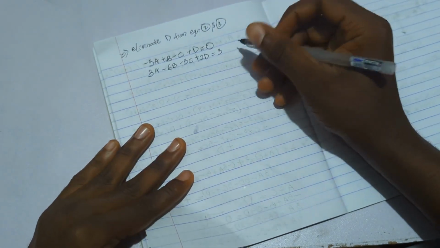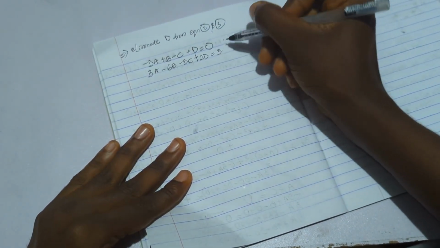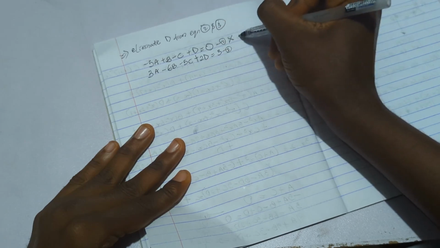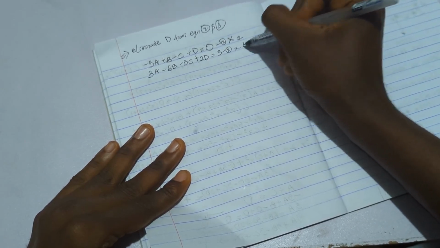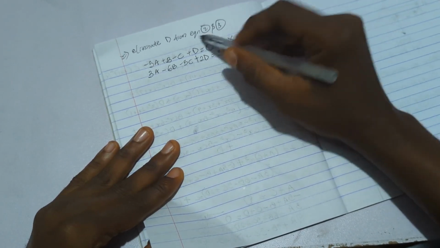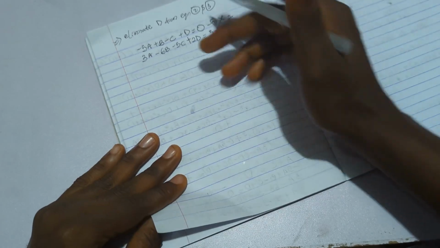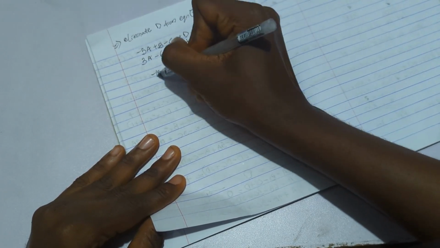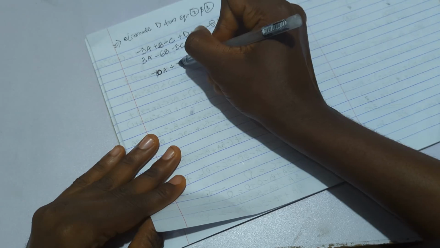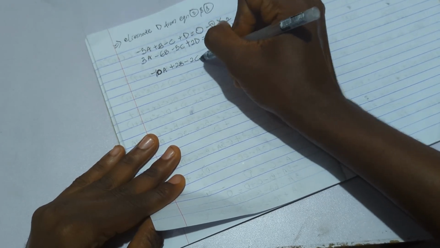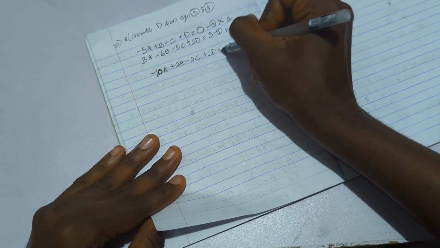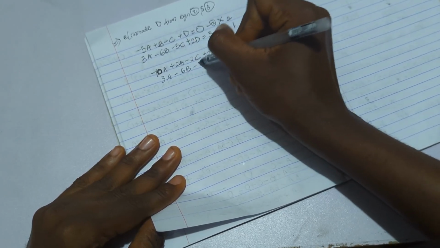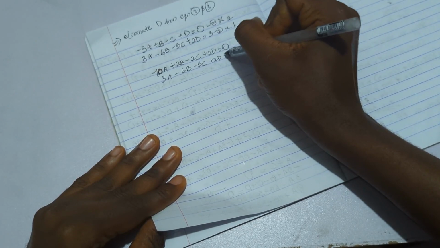I'll say, okay, this is my equation 2 and this is equation 3. Why not I multiply this equation 2 by 2, because I want to eliminate d. If I multiply this one by 2 and this one by 1, I'll be able to eliminate d after subtracting, because then the coefficient will be the same. So I have minus 5a times 2, that's minus 10a plus 2b minus 2c plus 2d equals 0. And here I have 3a minus 6b minus 5c plus 2d equals 3.